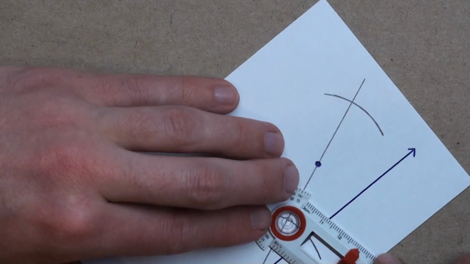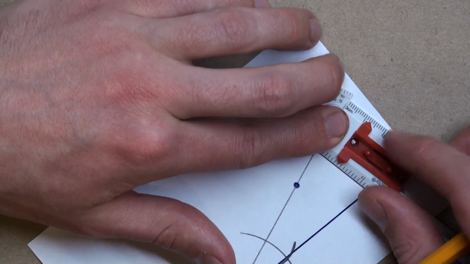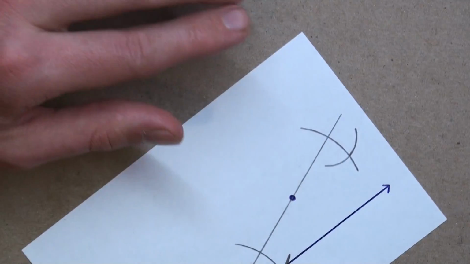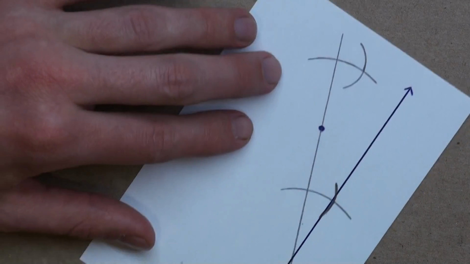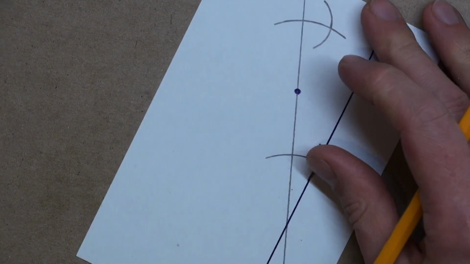And then when you make that second arc, you also do it from that point. And then you draw a line through that point and this point.